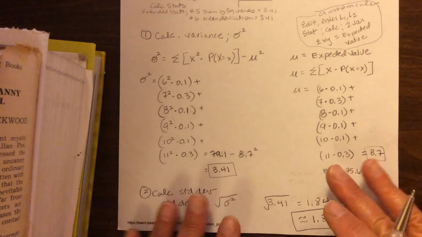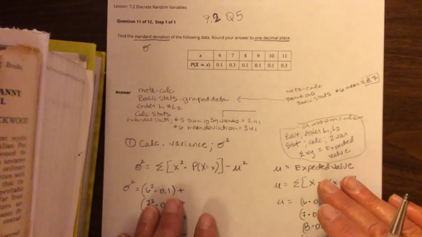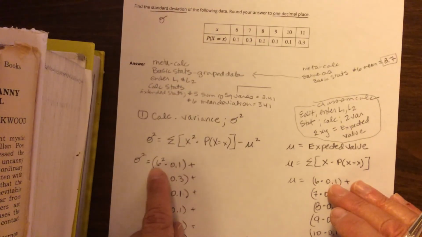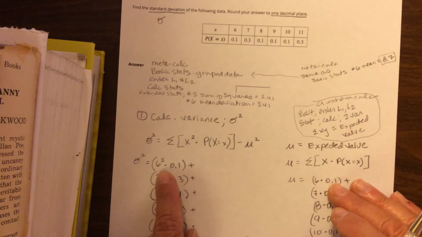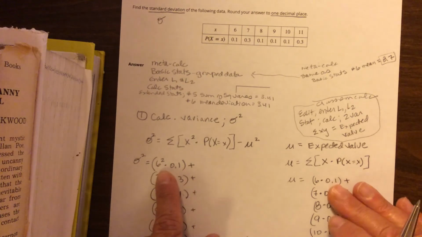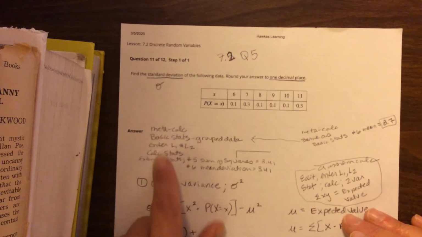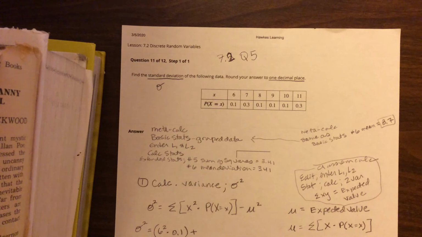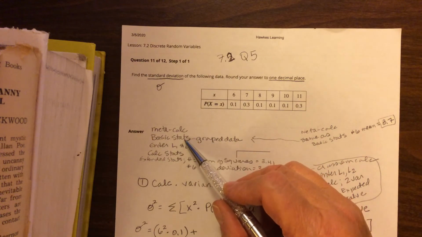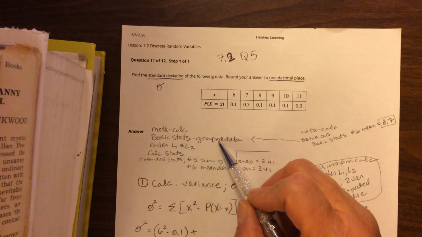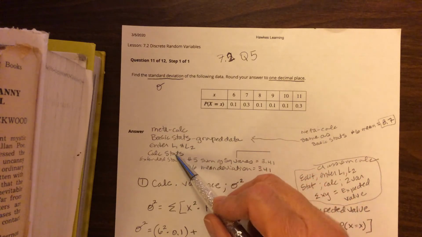Okay, so that's how to do it without just plugging stuff into the calculator, although I recommend that you plug this into the calculator. Just use the regular calculator from the one I sent you online. Or to do this whole thing in the calculator, go to the basic stats calculator, and group the data, enter your data, and click calculate.